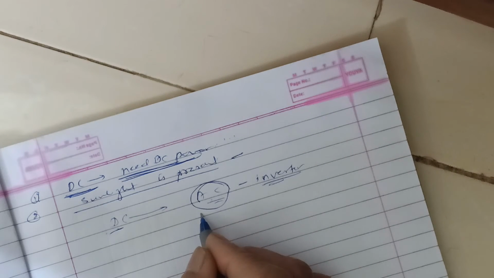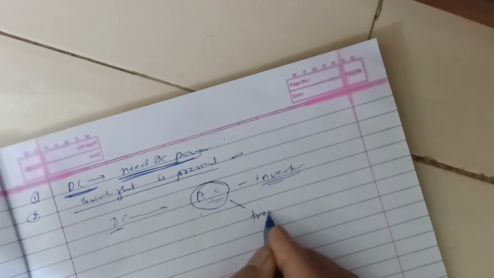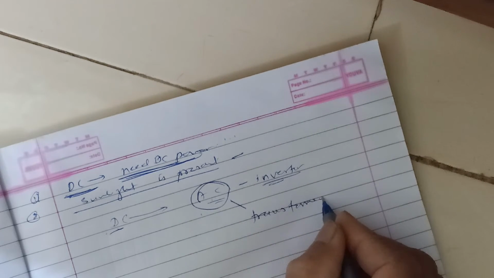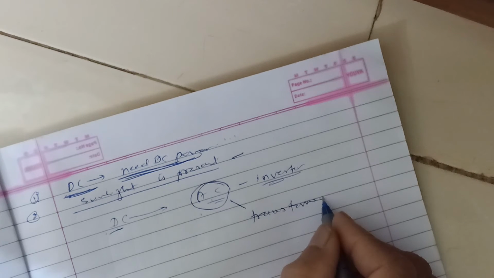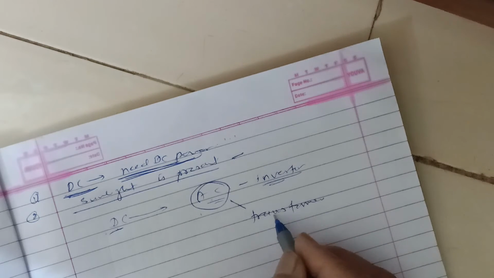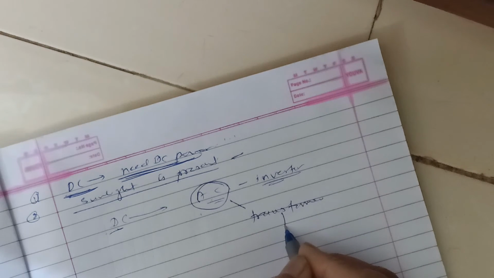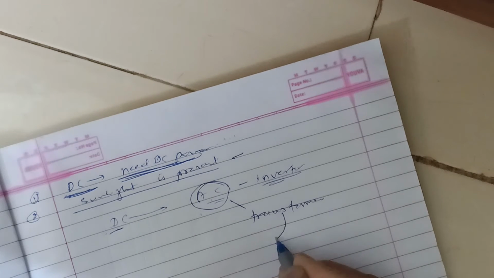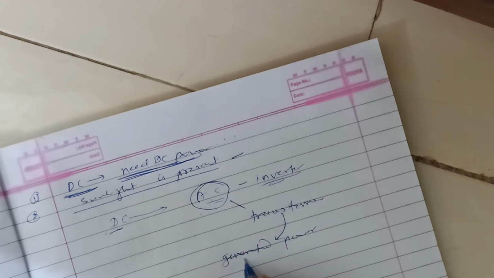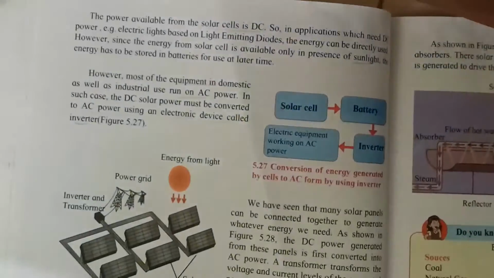Then a transformer transfers the voltage and current level of the generated power, and then it is distributed everywhere.